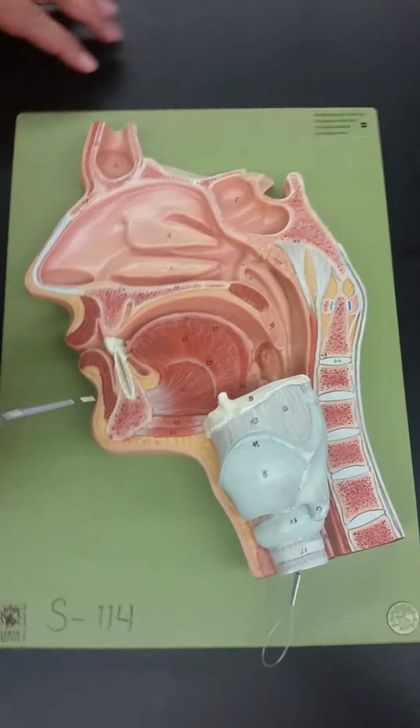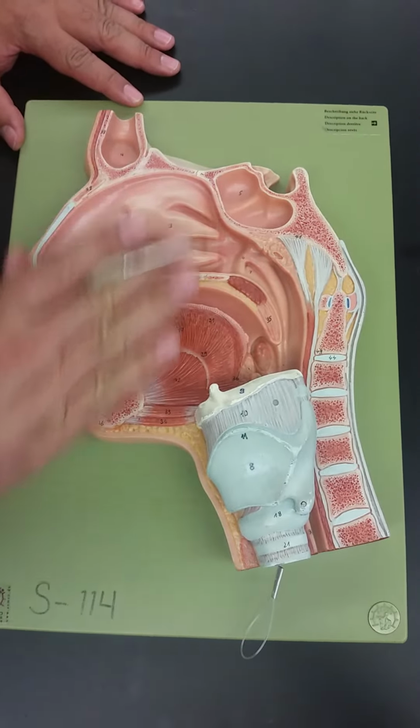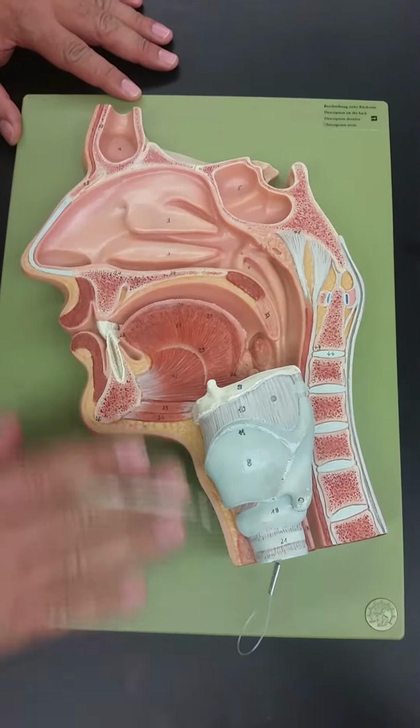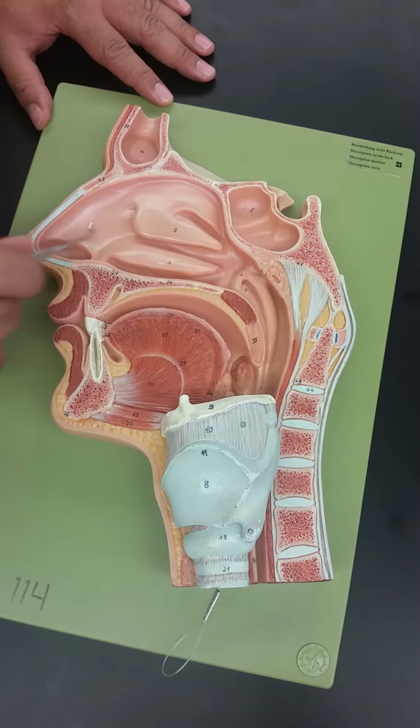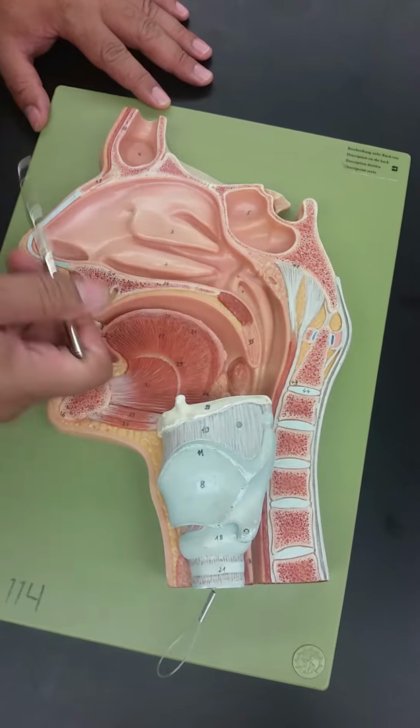Okay, this model is showing you a mid-sagittal section of the head and neck, and we can see a good part of the respiratory system here. This is called the nostril or the nasal inlet. This here is called the vestibule, and this is called the ventricle, which is a dilation.